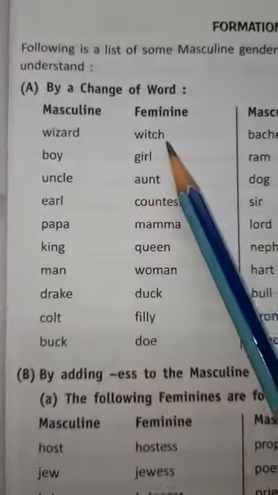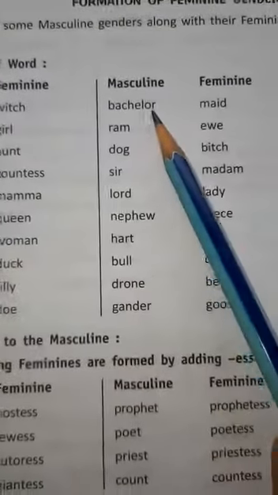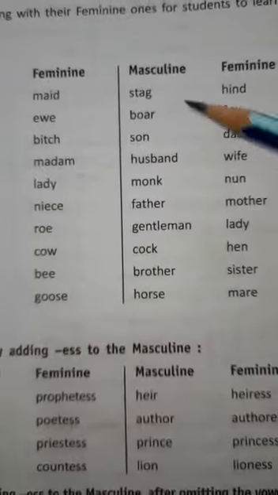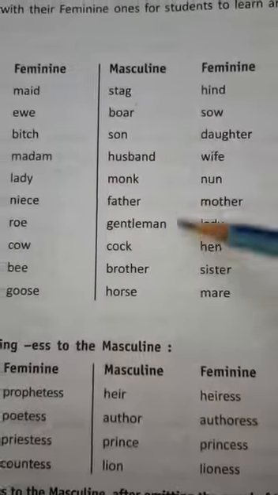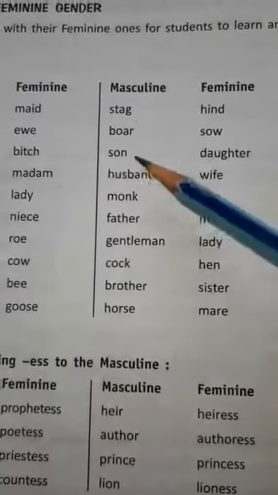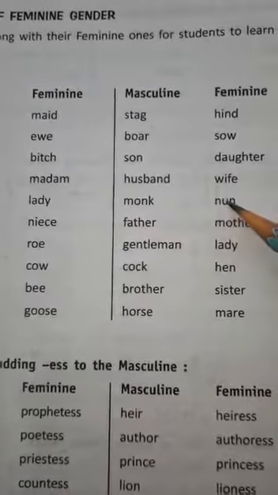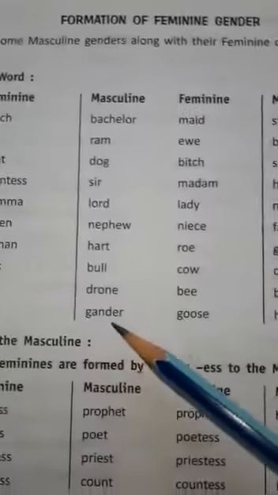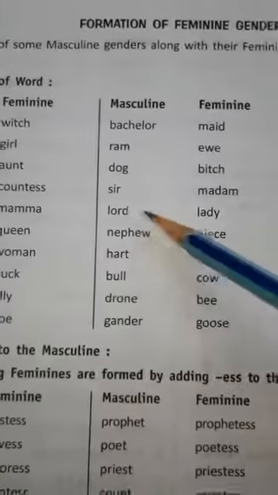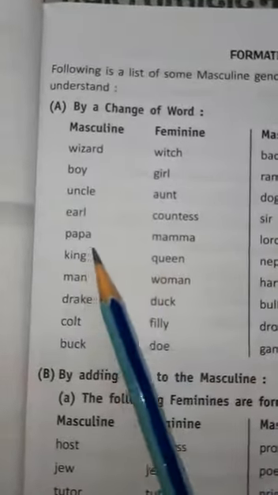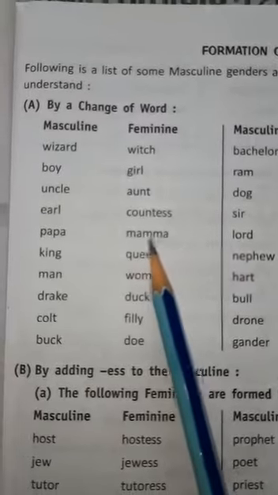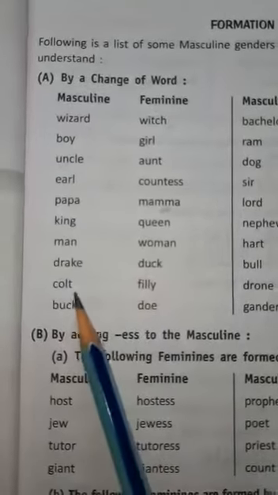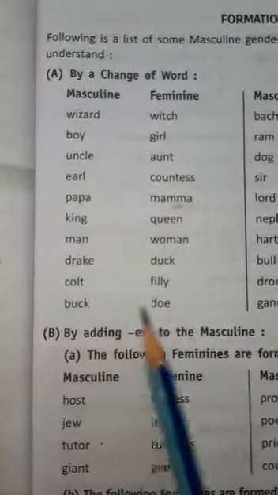जादूगर, जादूगरनी. Wizard, witch. Similarly, bachelor, maid. Next is stag and hind. Masculine is this one, and you are going to frame the feminine like this: son, daughter, monk, nun, gentleman, lady, brother, sister. Like gander, goose, lord, lady, papa, mama. Here you are having two letters, mama, double M. Papa, mama, man, woman, and colt, filly, buck, doe.